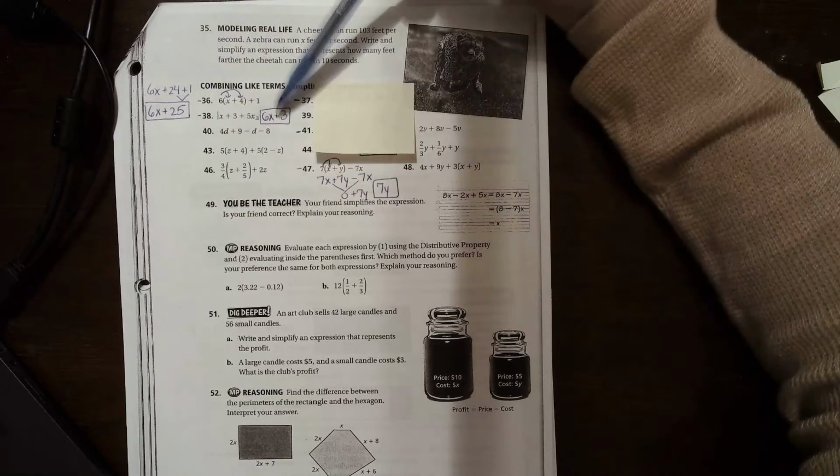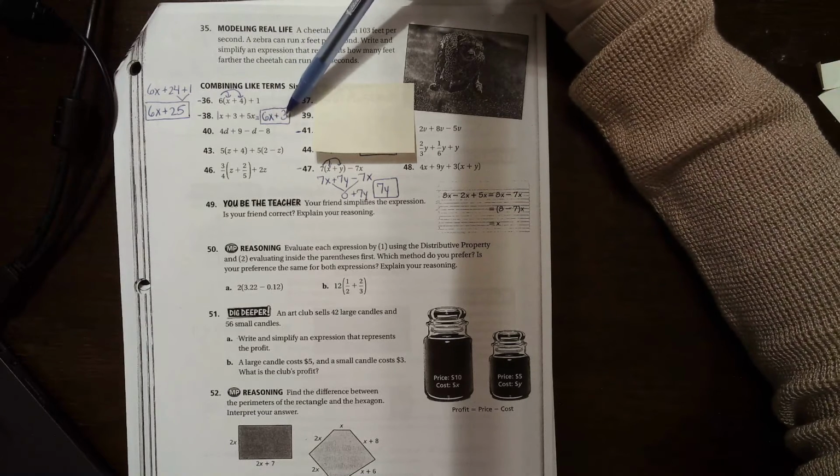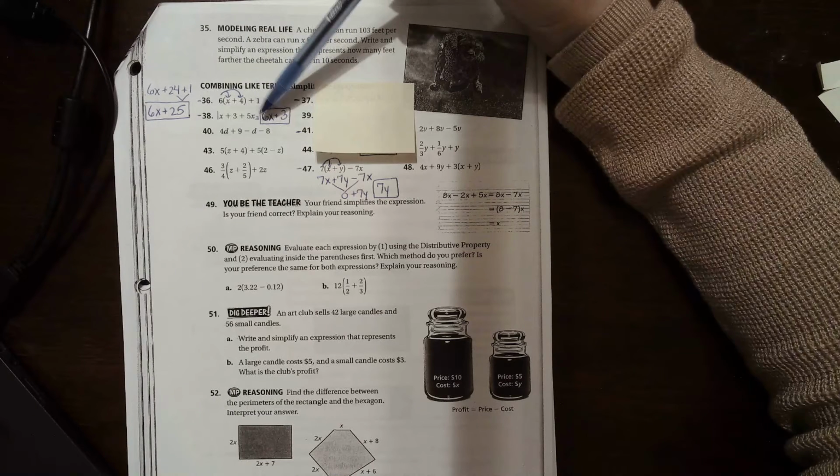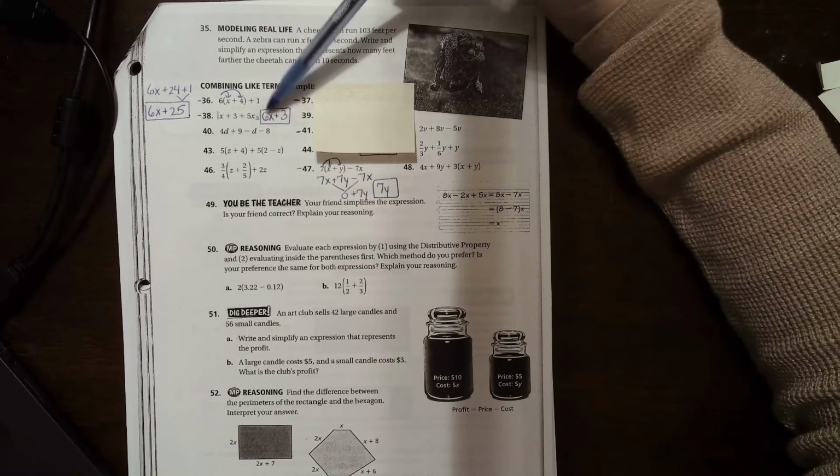Again, we cannot add or combine 6 times x plus 3 because they are different terms. They are not like terms. One is a constant and one number has a variable being multiplied by it. So 6 times x plus 3.